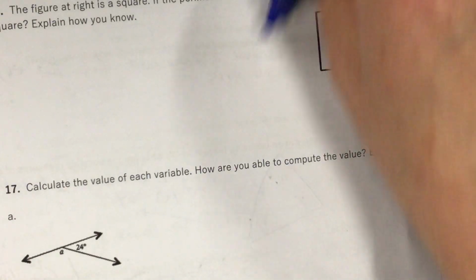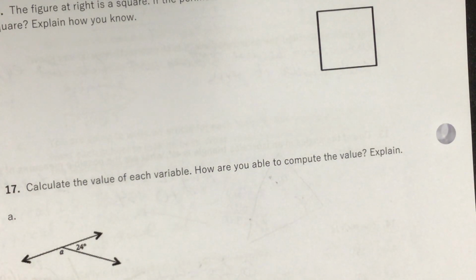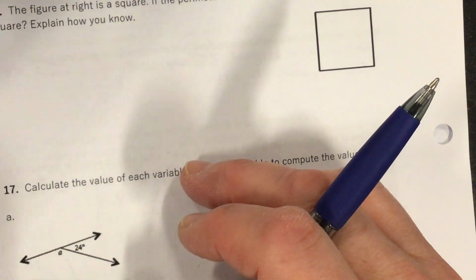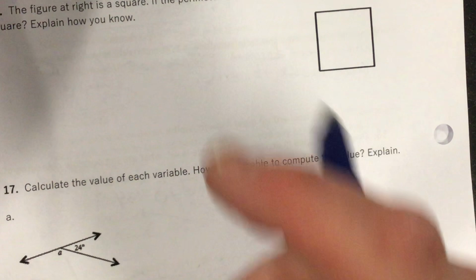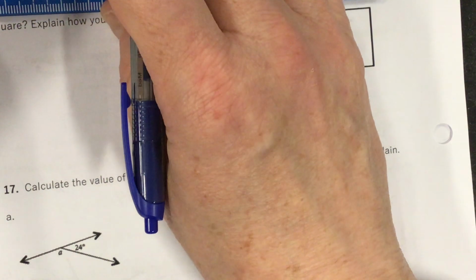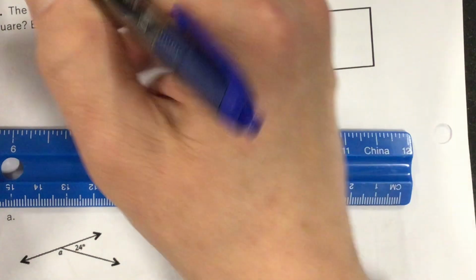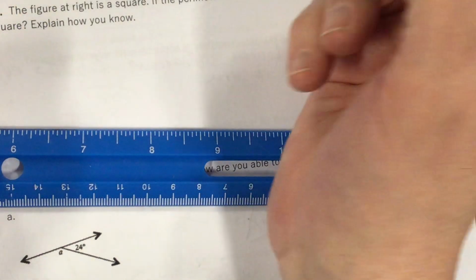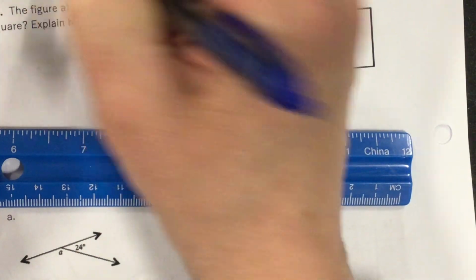Draw an example of each of the following. I would like you to make sure you use a straight edge when you're doing an acute angle. Please use a straight edge. Possibly on your test I'll give you a straight edge of some kind, probably a protractor actually. An acute angle is less than 90 degrees. Does this look less than 90 degrees? Sure does. That's an acute angle.